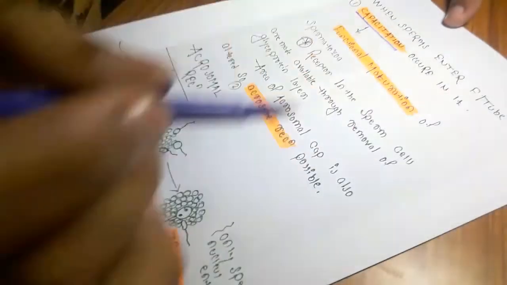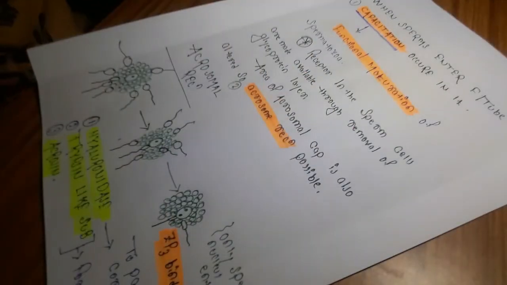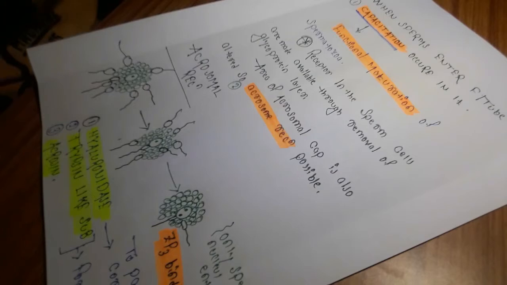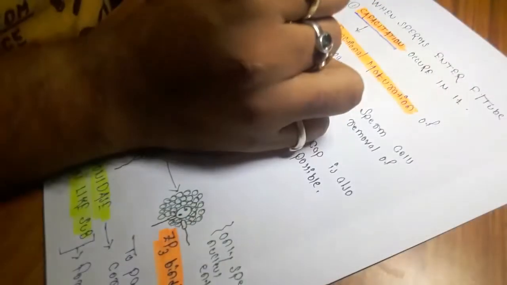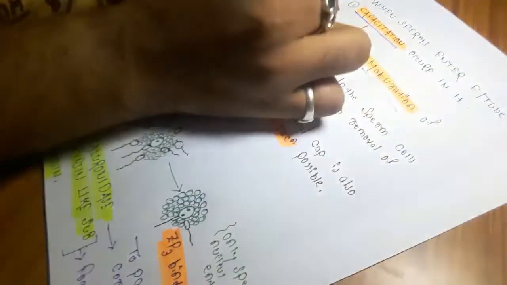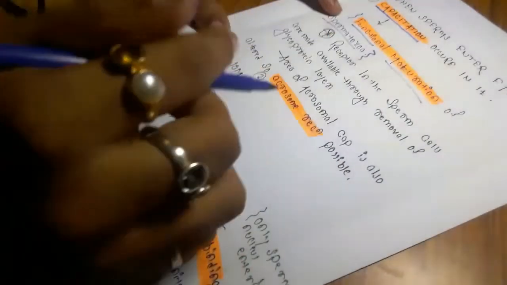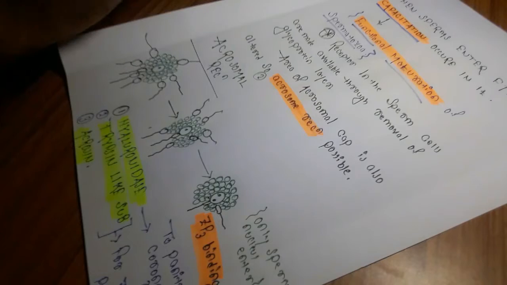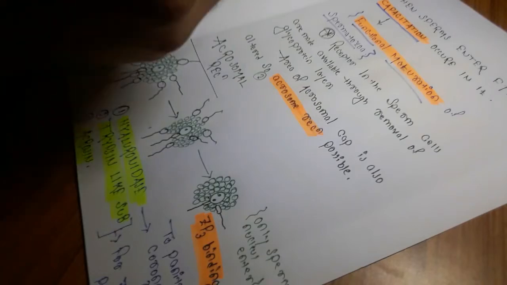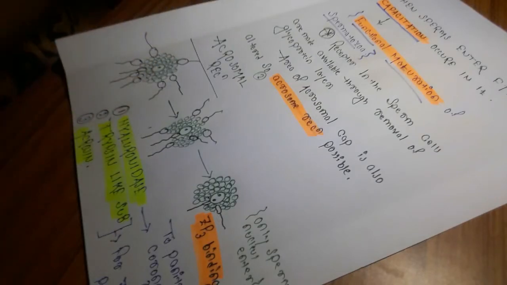The basic thing that happens when the sperm enters the fallopian tube is capacitation. This is the first thing that happens. What is capacitation? Capacitation is the functional maturation of spermatozoa. In this case, some changes occur in the spermatozoa when they enter the female tract.